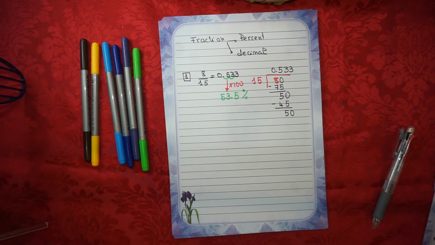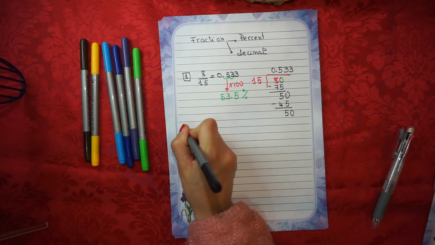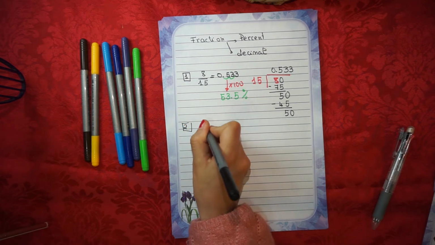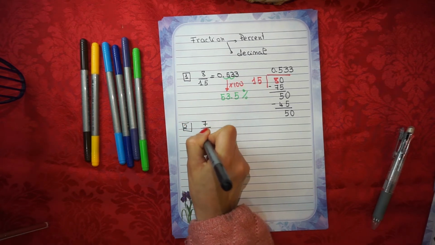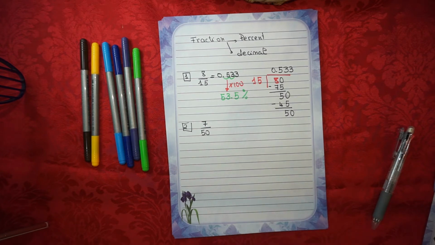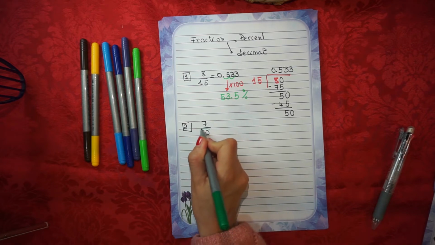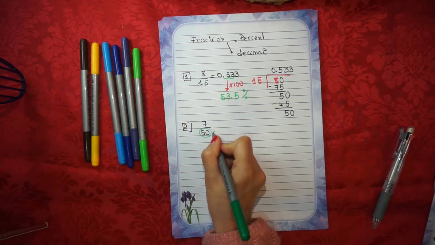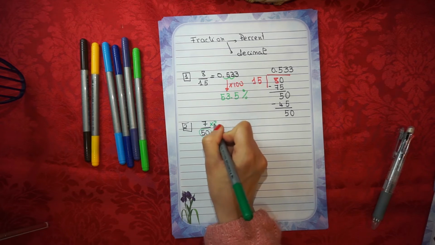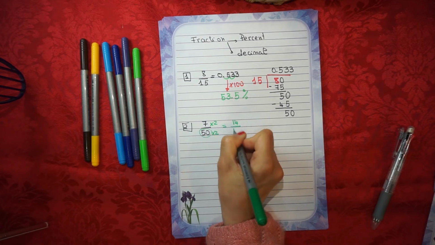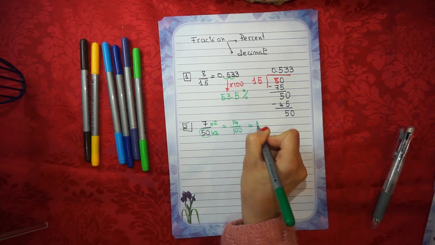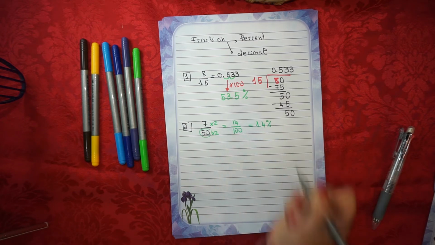So I'm gonna use, for example, question 2. Let's say here we have 7 out of 50. Here I will use another method to find the percent, because as you see here, the 50 we can easily make it 100 by multiplying by 2. So it will be 14 out of 100, and it will be automatically 14%.